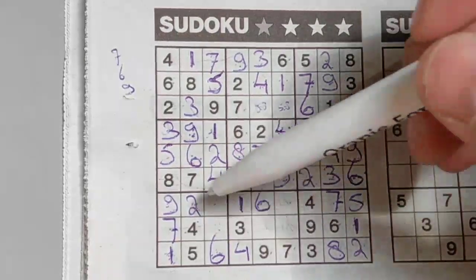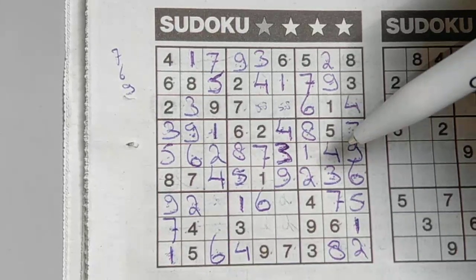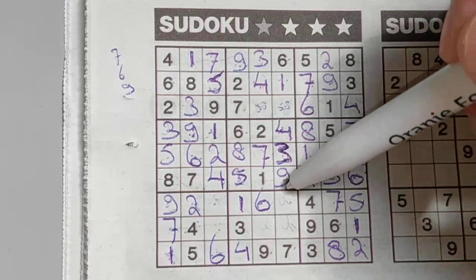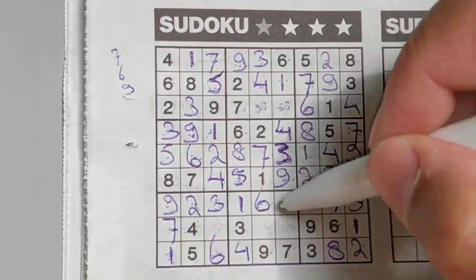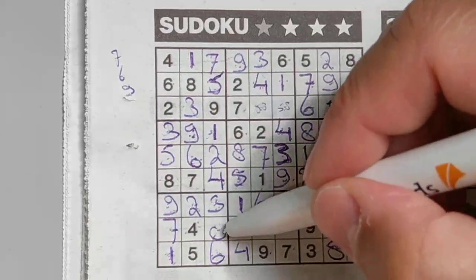2 numbers left in this row for the numbers 3 and 8. We have a 3 here, no 3 there. 3 should be here and the 8 goes there. 1 number left in this big square for the number 8.